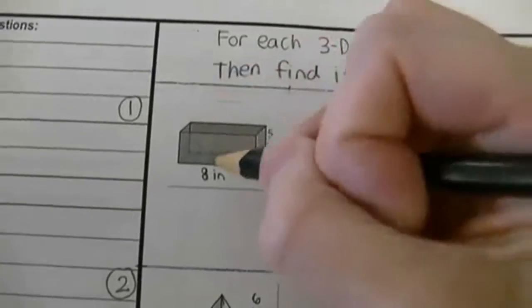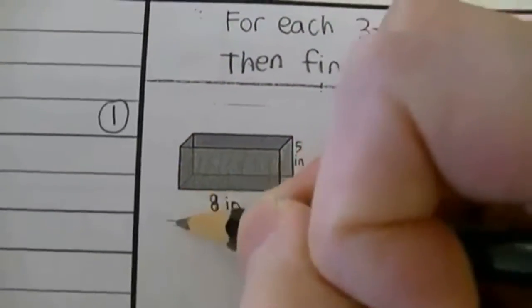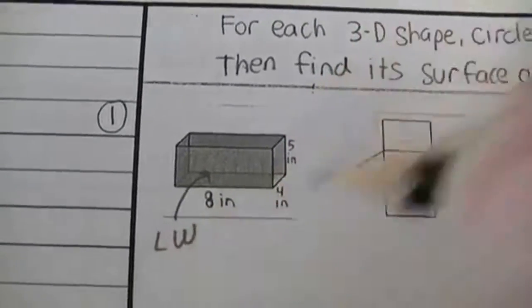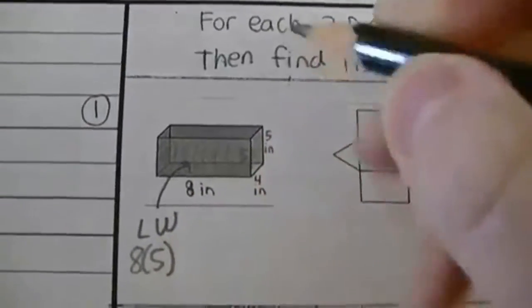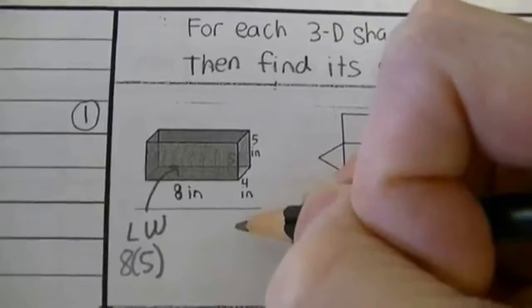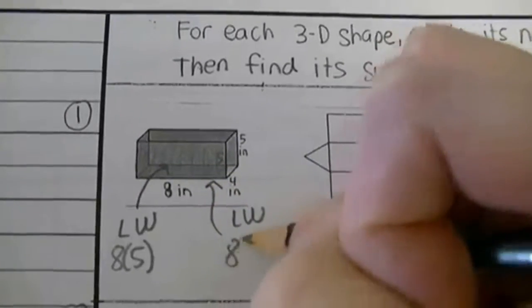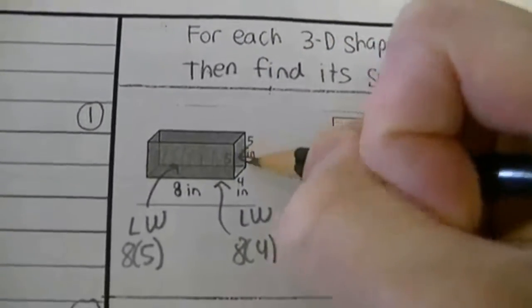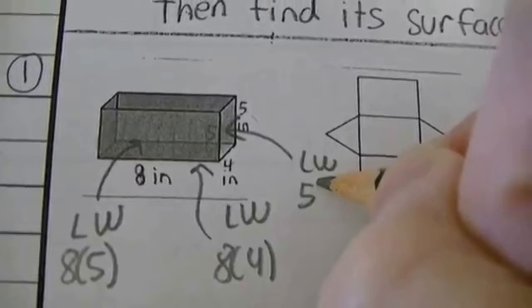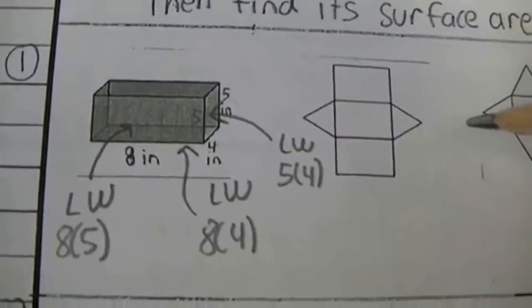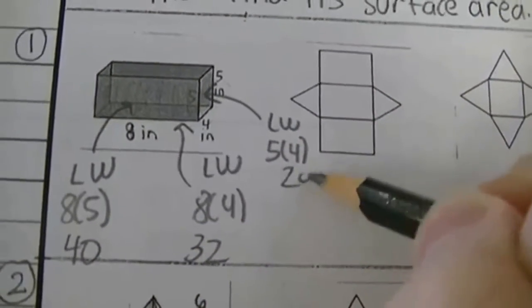So to find its surface area, I'm going to be looking at that surface right there, and that's a rectangle, so I would go length times width to find that. In this case it'd be 8 times 5, and I'll label it at the end, okay? I don't want to label exactly right now. Now that bottom one, the base, is length times width also, so it's 8 times 4, and this side right here is also length times width, so it's going to be 5 times 4. And this would equal 40, 32, and 20.